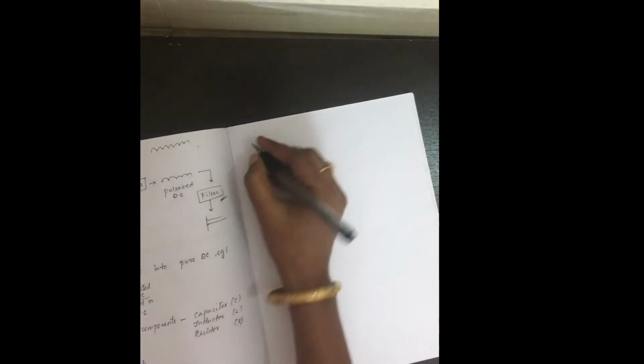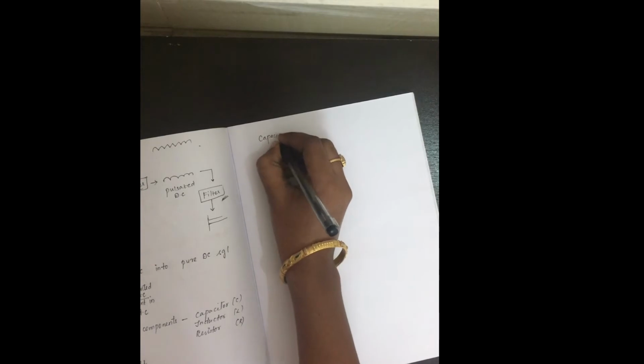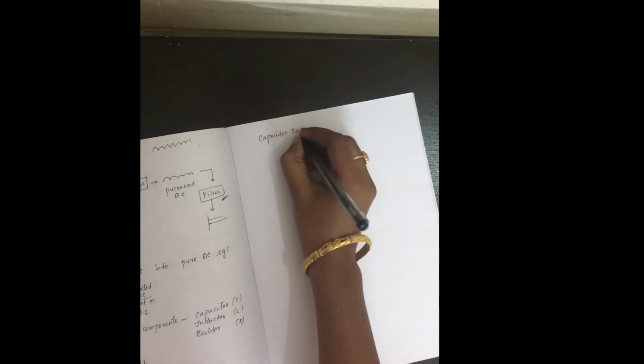One is capacitor filter, next is inductor filter, next is choke or pi filter, next is LC filter, and last one is RC filter. So first let's see about the capacitor filter.